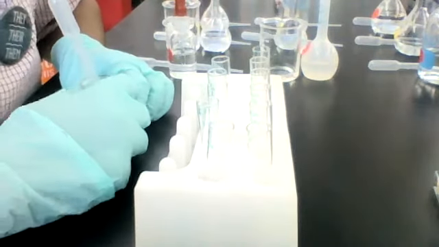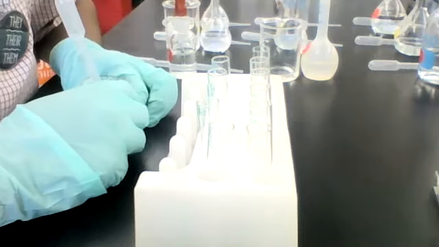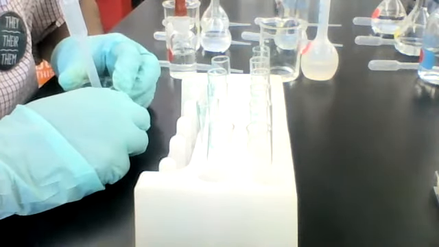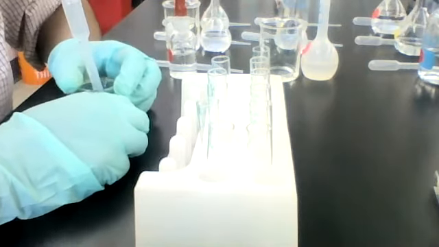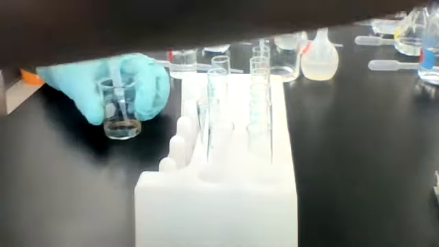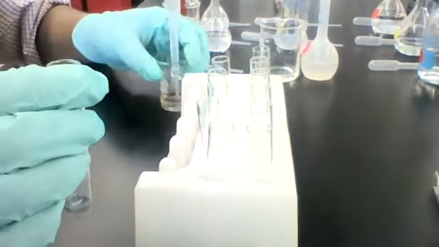Bubbling means a gas is being formed and released. Usually when we react metal with an acid, the metal displaces the H, and the gas is released.